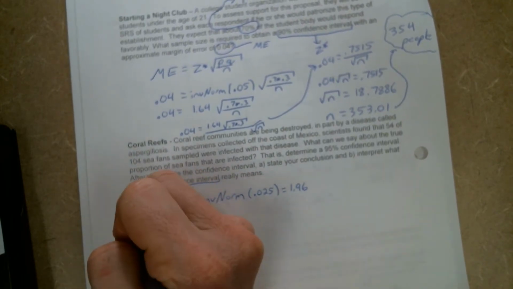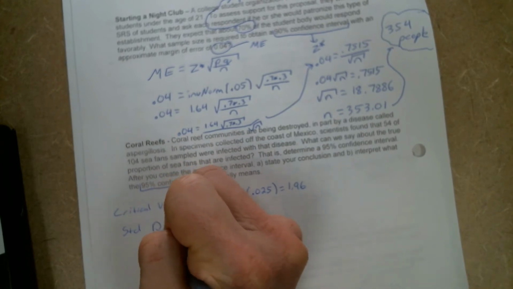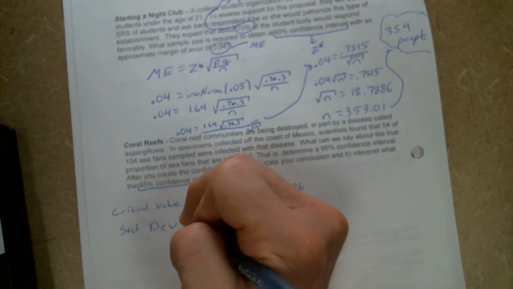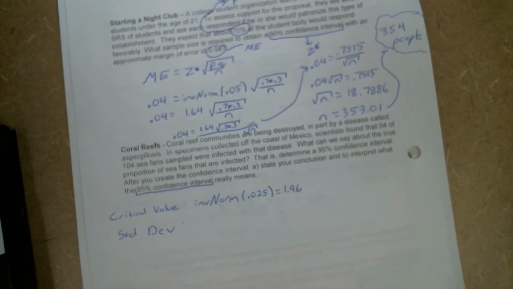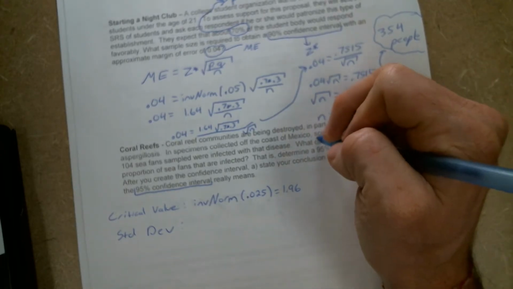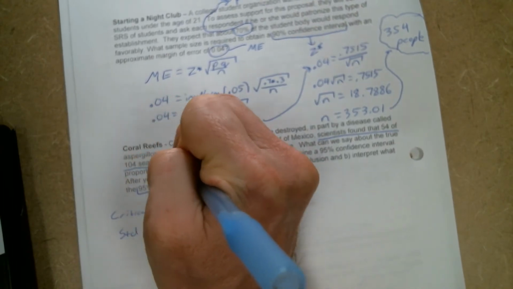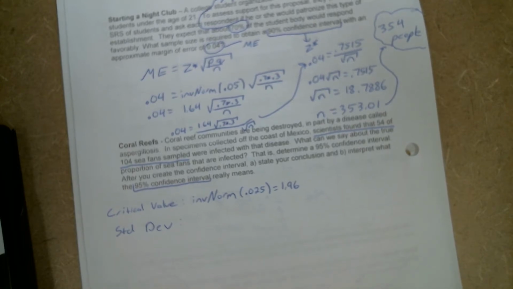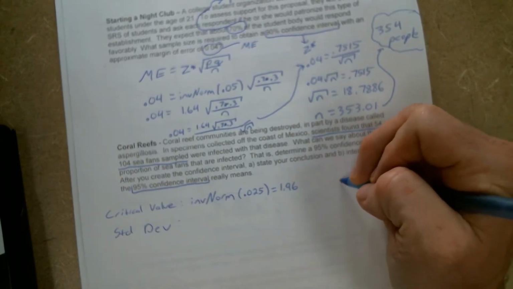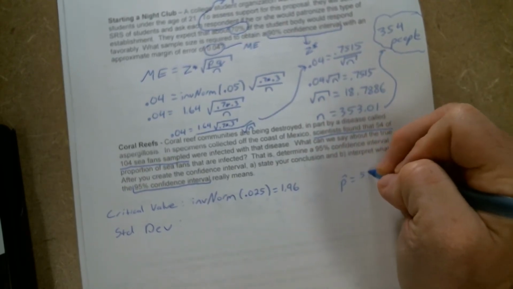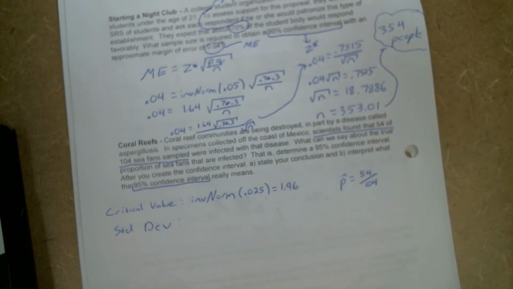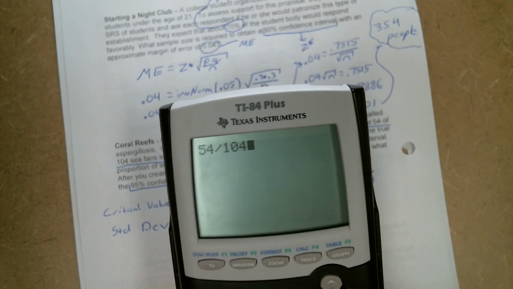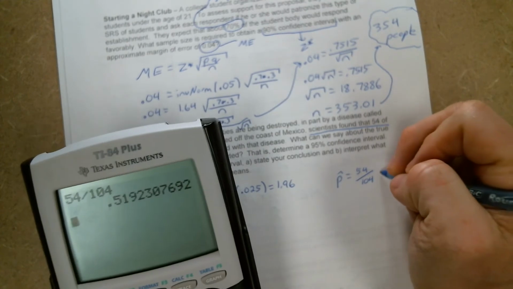We also need a standard deviation. And a standard deviation involves knowing your P. So where's the P in this problem? Because I don't see a percentage anywhere. Well, the P is right here. Found that 54 of 104 were sampled. So we're actually going to have to calculate P hat ourselves. P hat is 54 out of 104. So 54 divided by 104 is 0.5192.